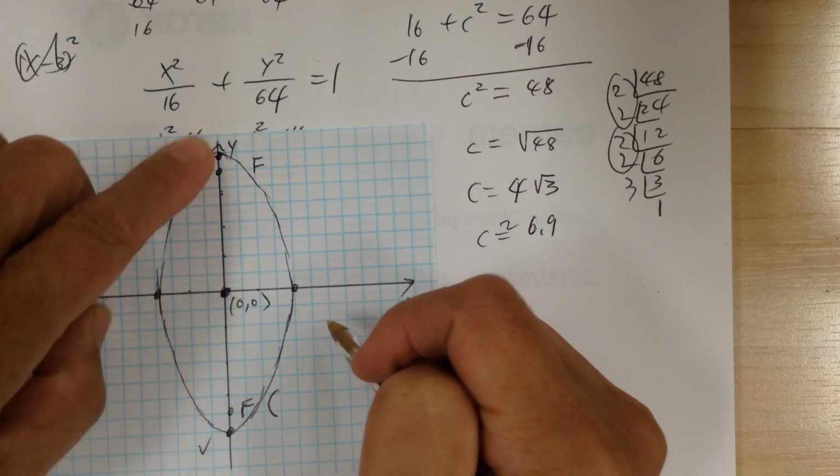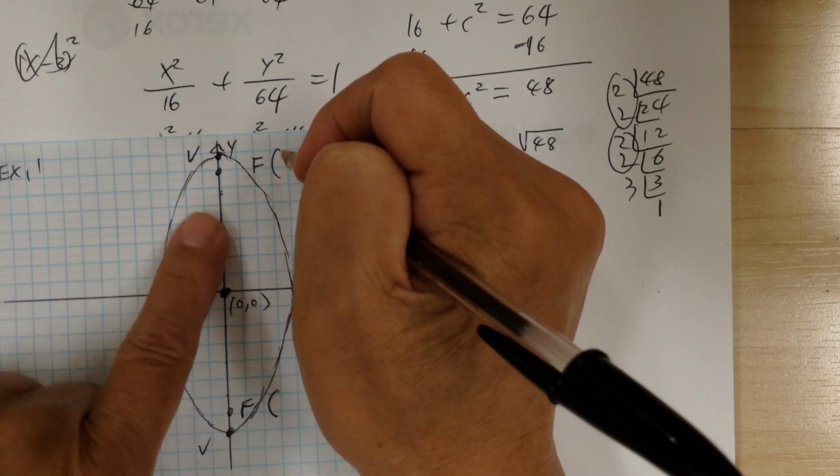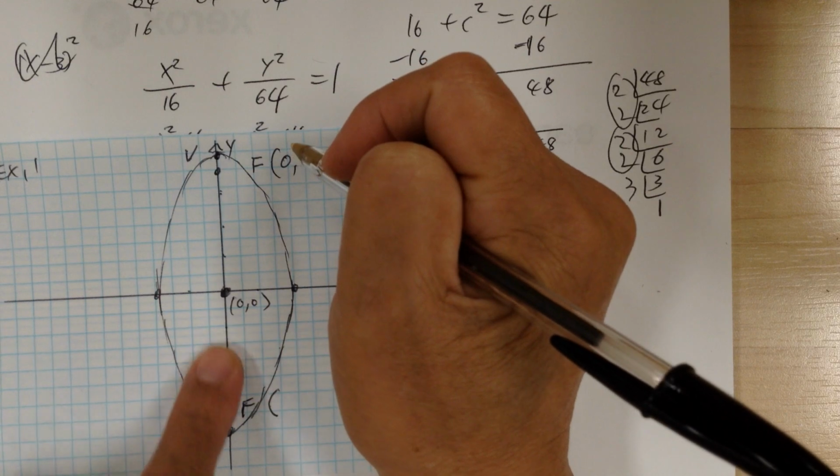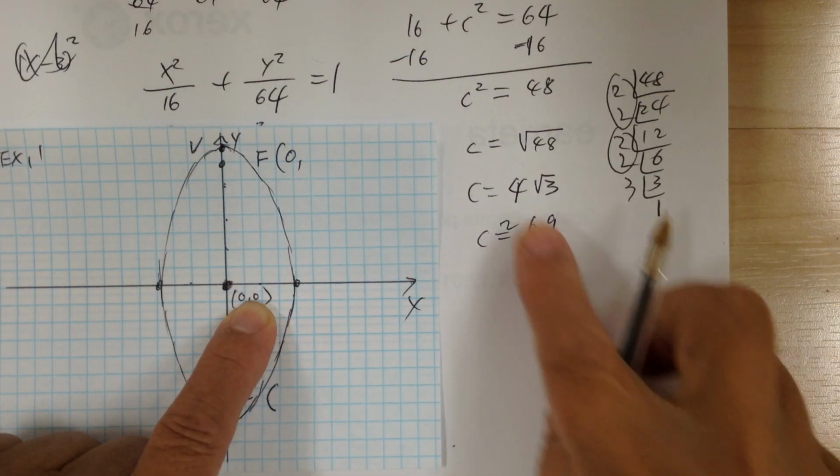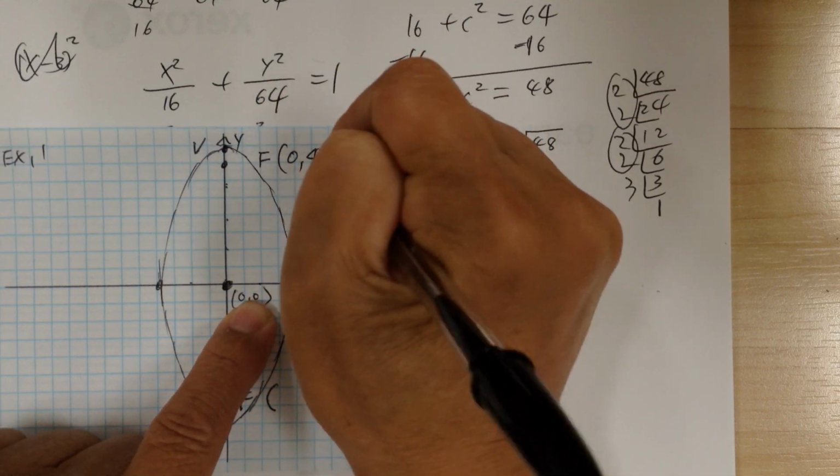When you go up, you add. So when you go up, X does not change. X stays the same. When you go up, it's the Y, so you change the Y. So from 0, you go up this much. So it'll be 0, 4 square root of 3.